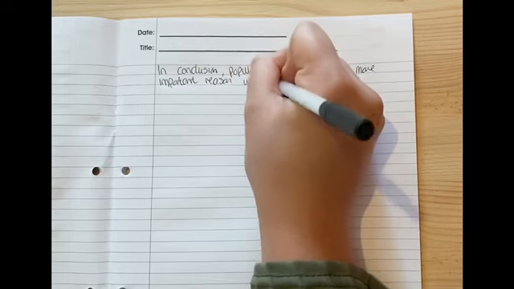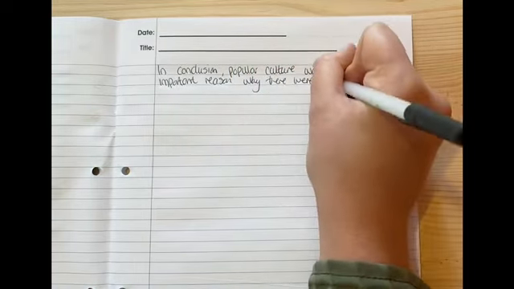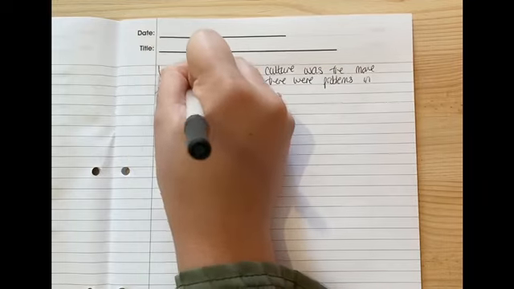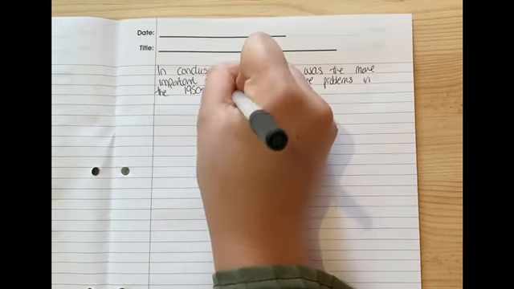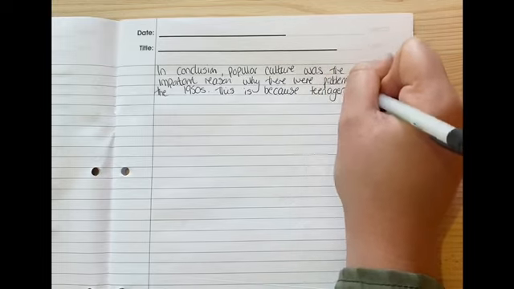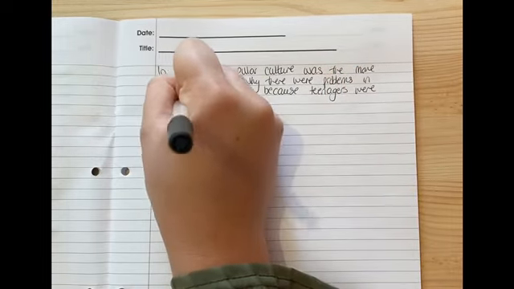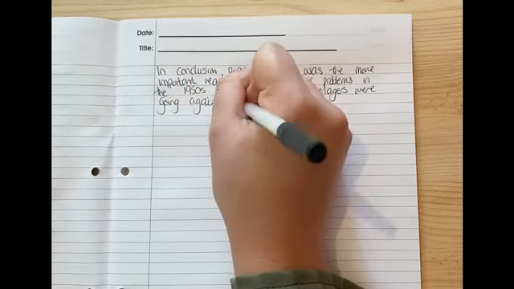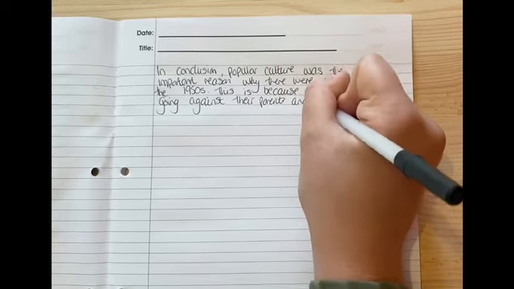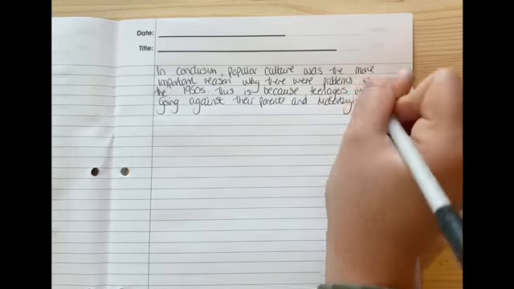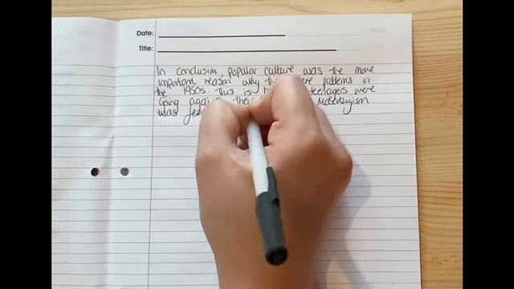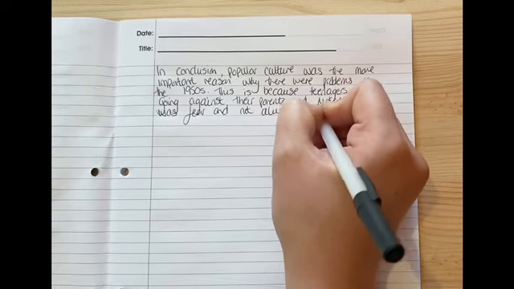why there were problems in the 1950s. This is because teenagers were going against their parents and McCarthyism was fear and not always based on the truth.